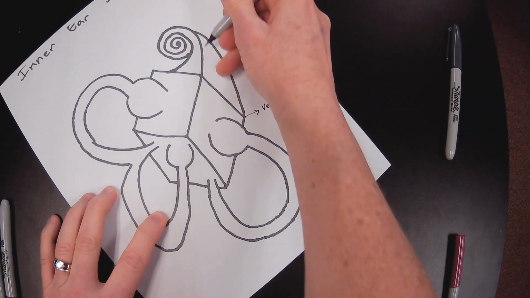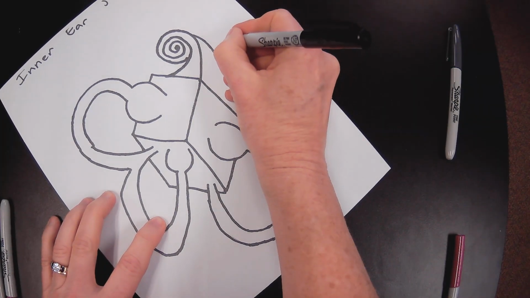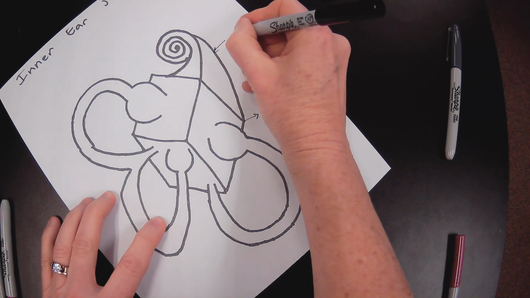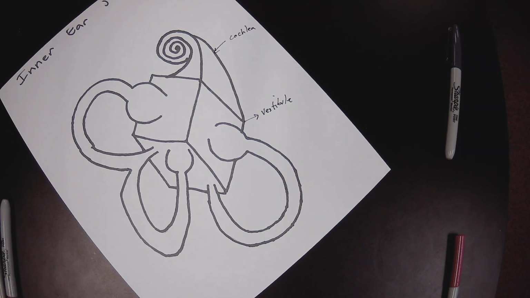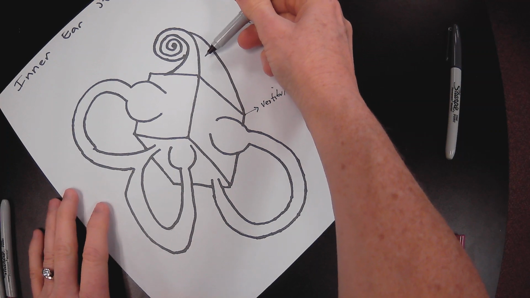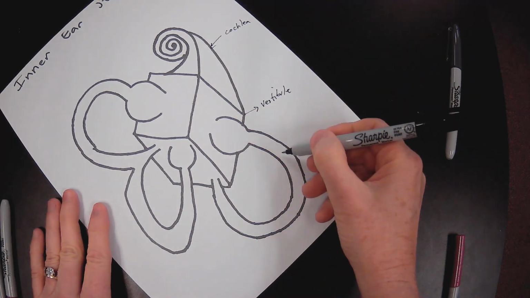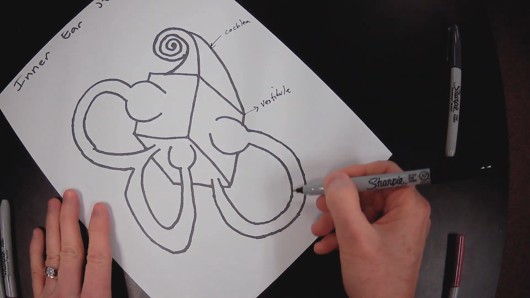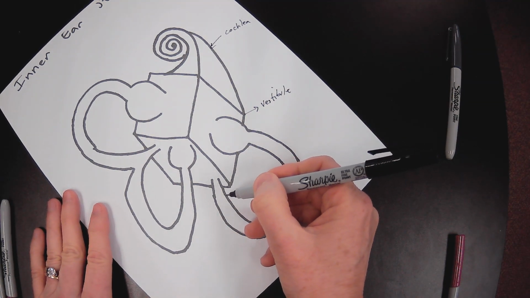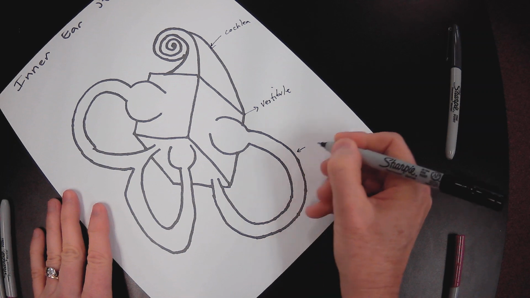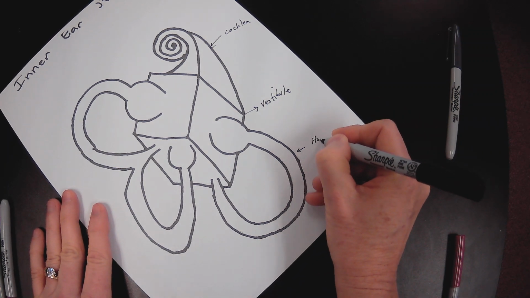And coming off the front of the box, this over here is the cochlea. The sensory organ for hearing is inside your cochlea. Coming off the side of the box here, I have one of the semicircular canals. What was the name of the semicircular canal that came off the side of the box? Anybody remember? Yeah, this is your horizontal or lateral canal.